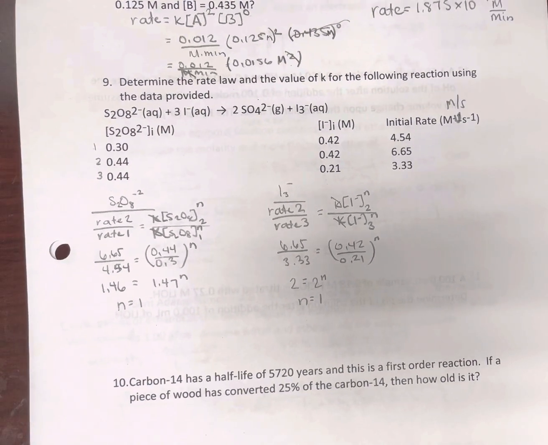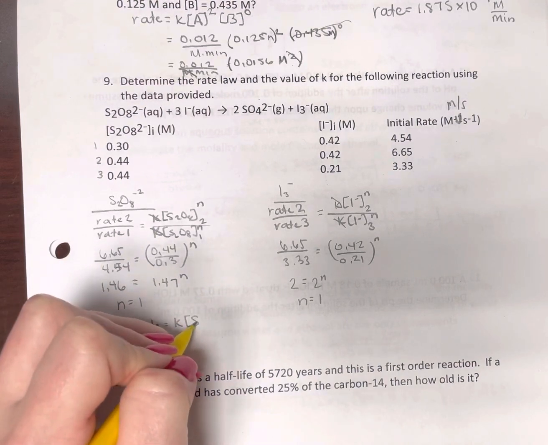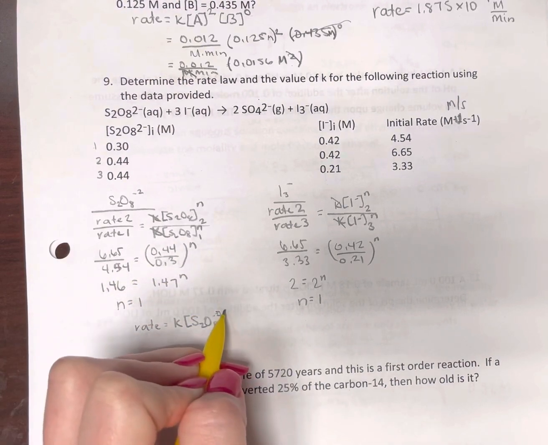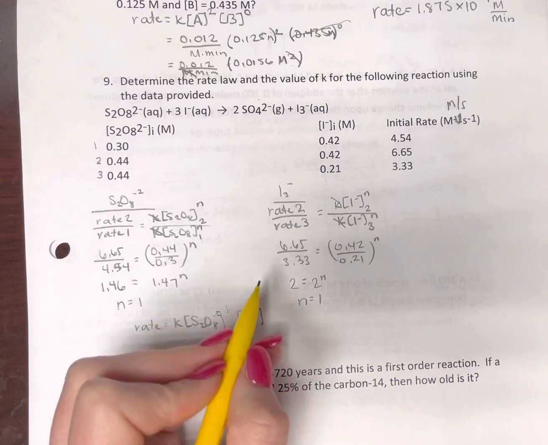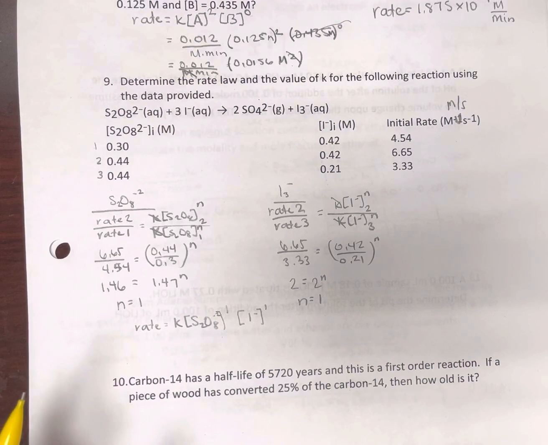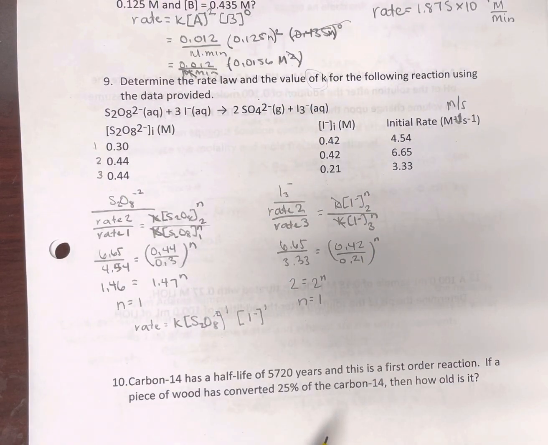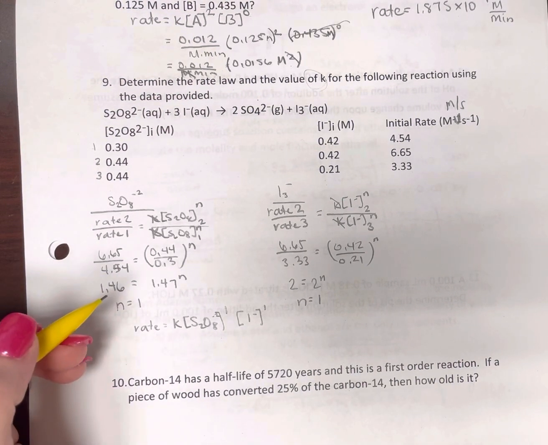Okay, so our generic rate law is going to be rate equals K times S2O8 2 minus to the first and I minus to the first. Or you don't have to put the coefficients on there. It's understood. Okay, but we want to find the value of K now. So let us pick a reaction. And I'm just going to use reaction 1.